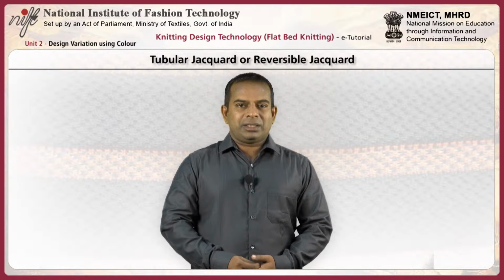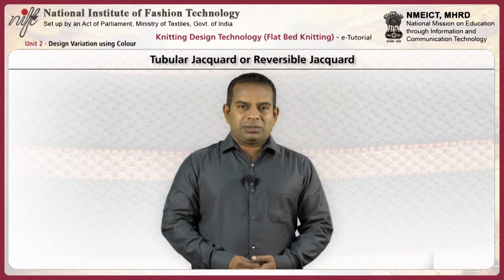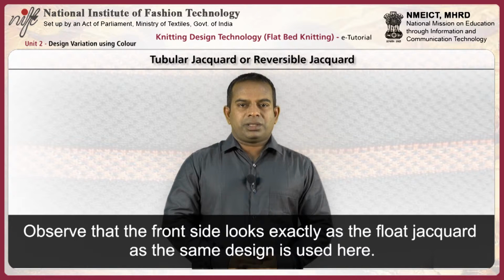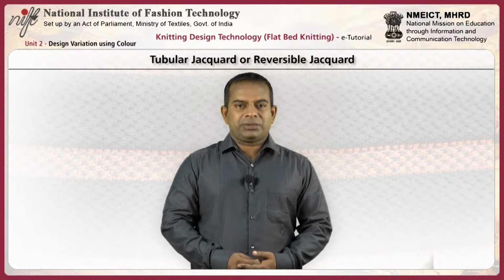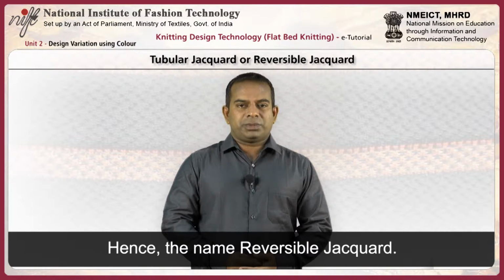Continue with the base color knit to complete the swatch. Let us look at the fabric now. Observe that the front side looks exactly as the float jacquard as the same design is used here. Now look at the back side of the fabric. The design remains same but the colors have reversed. Hence the name reversible jacquard.